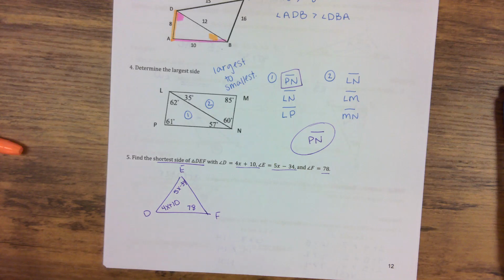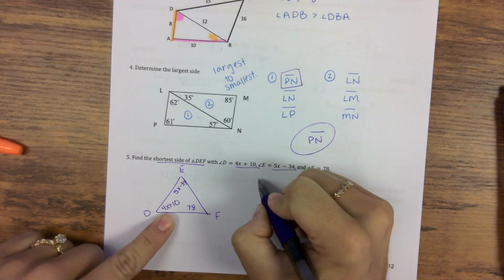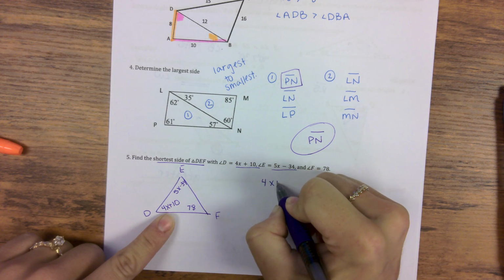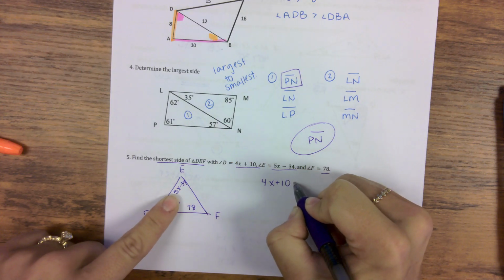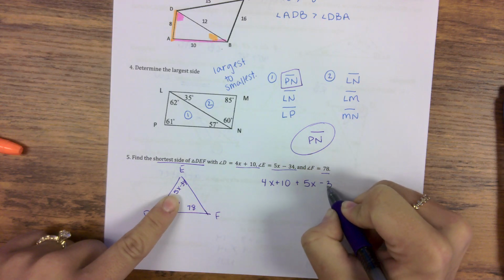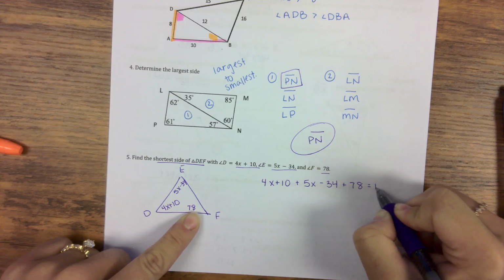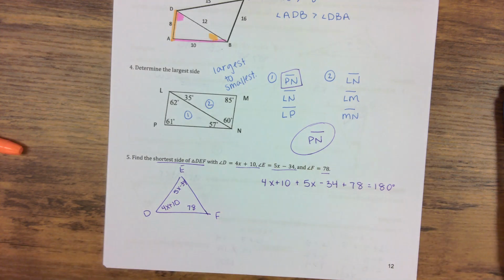So in order to find the shortest side of this triangle, we need to know the angle measures. And to find the measures of a triangle, we know that the angles have to add up to 180 degrees. So I'm going to add angle D, which is 4x plus 10, plus angle E, which is 5x minus 34, and angle F is 78, and we are setting this equal to 180 degrees.